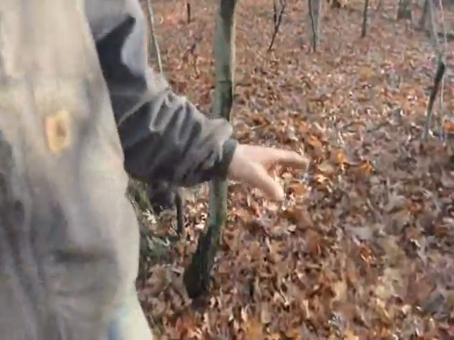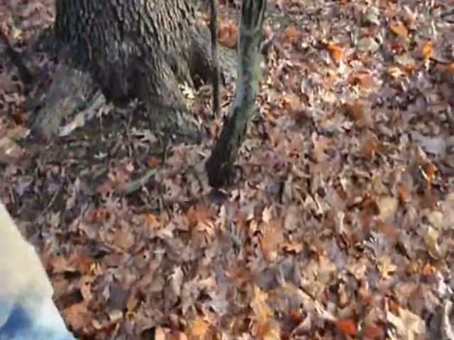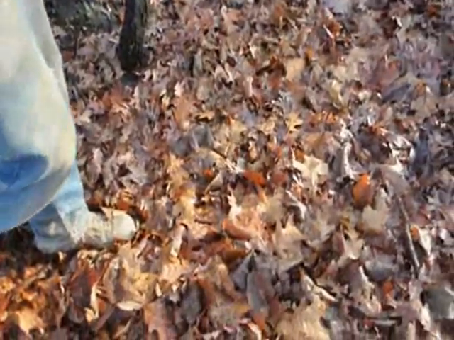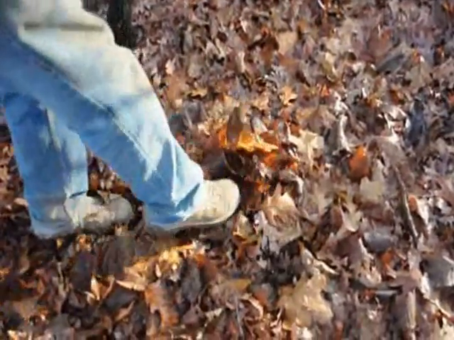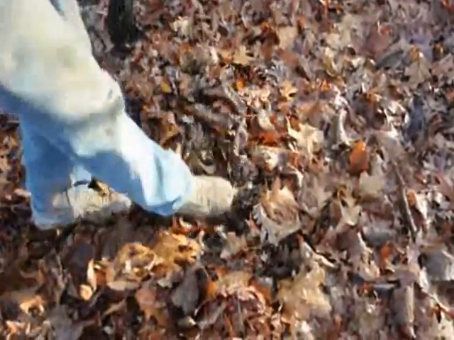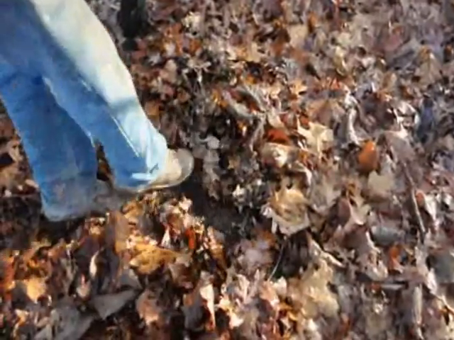First thing is it insulates the ground so that the roots do not have to freeze and thaw. Secondly, when the leaves break down, they create an organic layer on the surface. It's called the O-horizon of the soil. If you dig down through forested soils, most forested soils have an O layer. That's just because these leaves, when they break down, turn black, and that black layer is the O-horizon.